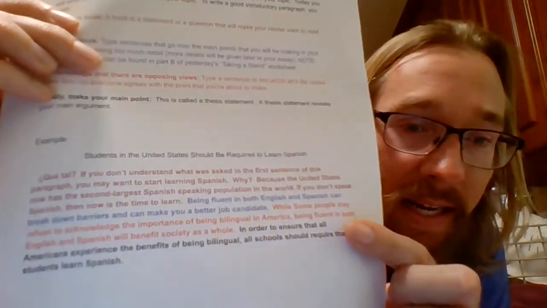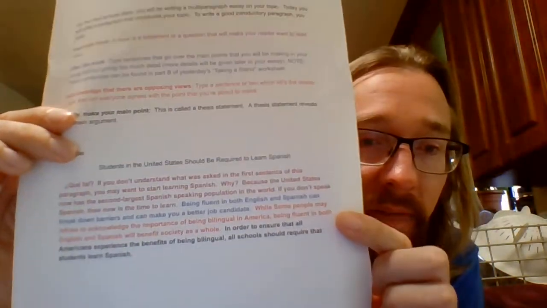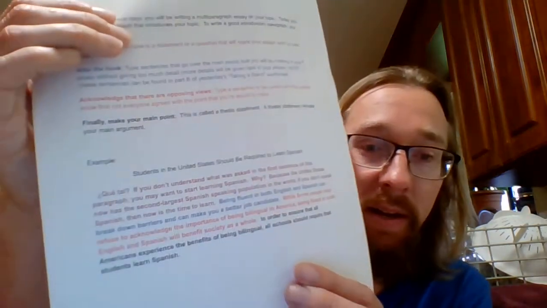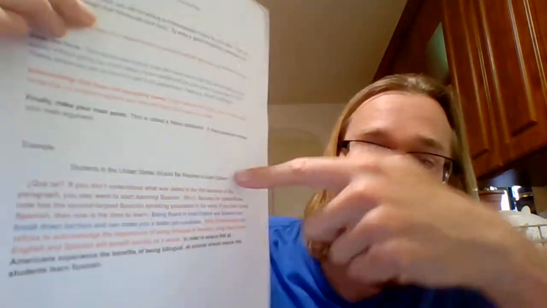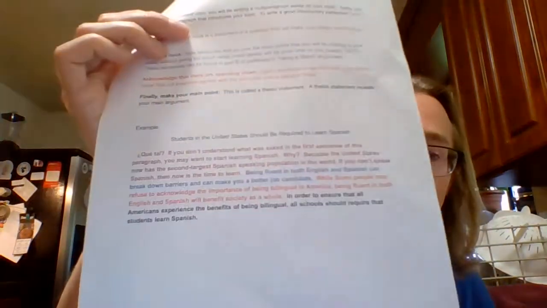Then in red, I get into the fact that some people may oppose this view that bilingual education is important. And then I get to my main point. I built up to my main point in black, and my main point is that all schools should require that students learn Spanish. And then after my introduction, of course, I'm going to have paragraphs that go into more detail as to exactly what I'm trying to say here. But it was just my introduction, so I was vague.